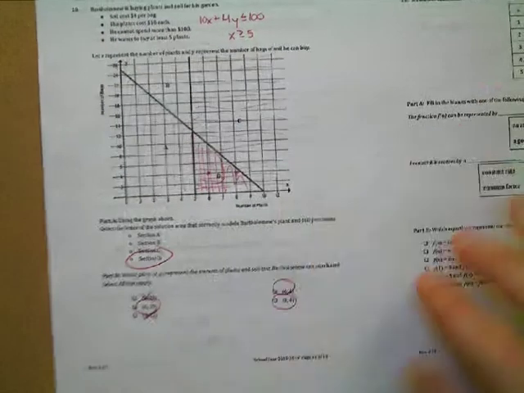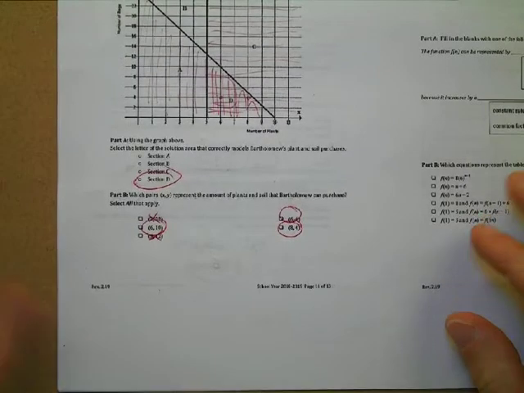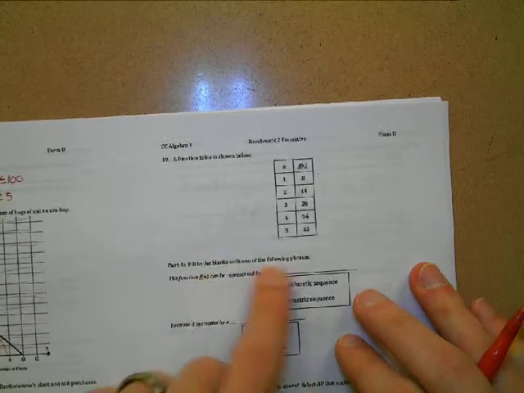And so yes, these 3 will work when you check them. Okay? 19, function table is shown below. Fill in the blanks with one of the following phrases.